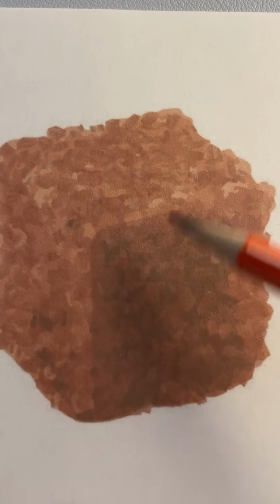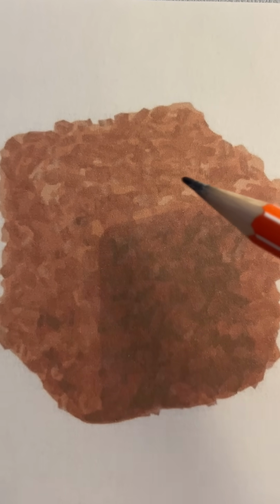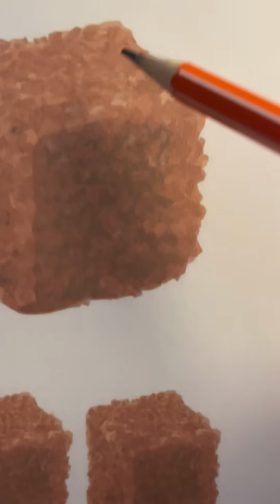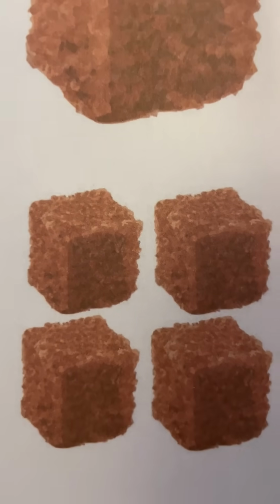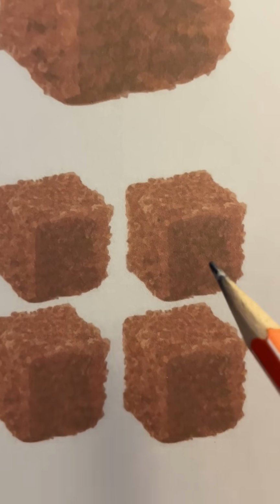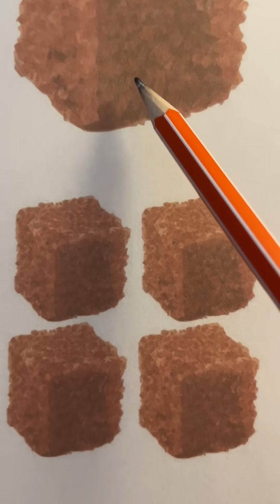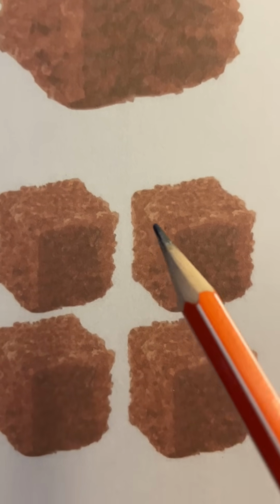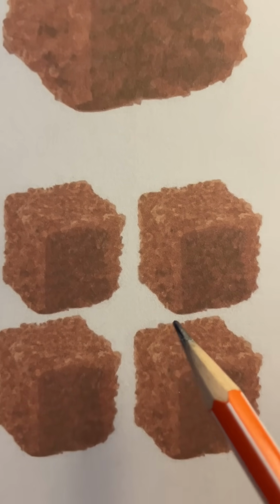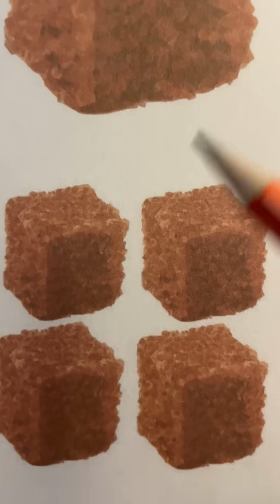And if we dropped our sugar cube in a cup of hot tea, it would take a little bit for that sugar cube to dissolve. But what if I broke down my sugar cube into 4 smaller sugar cubes? Do you think it would take longer or shorter for those cubes to dissolve than the one large cube? And the answer is it would take less time for those smaller cubes to dissolve because there's more surface area.